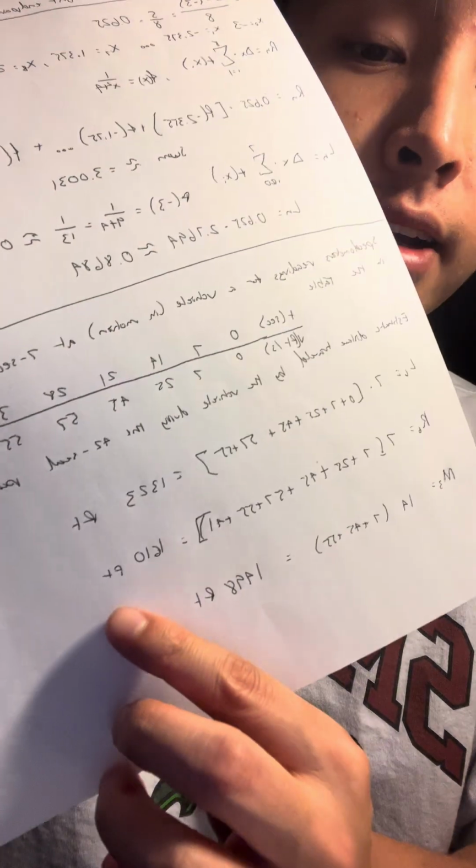And then for the right hand, it'd be the same exact thing, but with the right 6 numbers. So it'd be 7 times, parentheses, 7 plus 25 plus 45 plus 57 plus 55 plus 41, and then you get 1,610 feet, which I got right there.